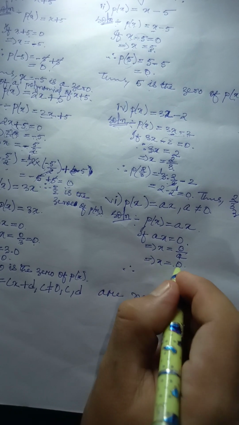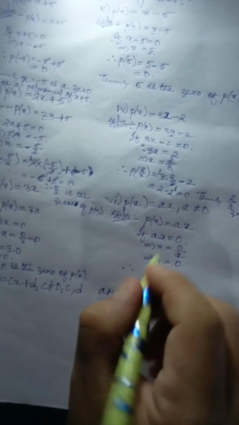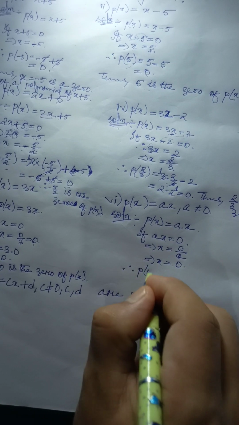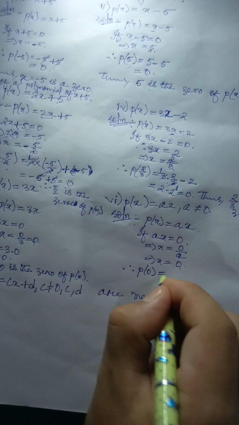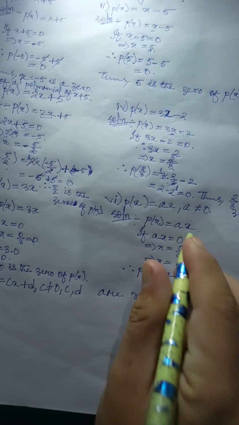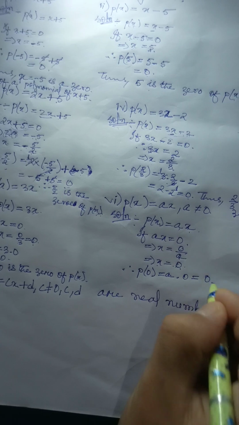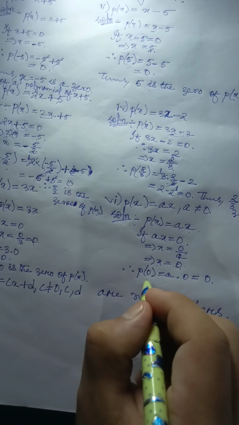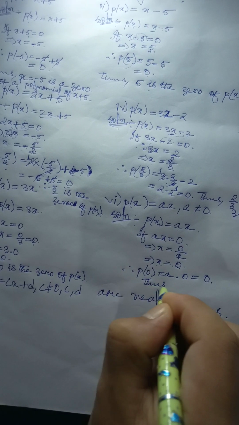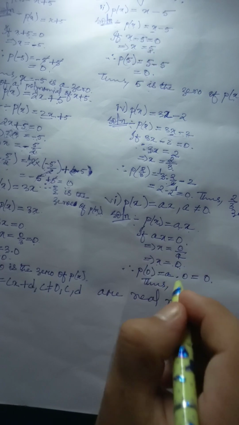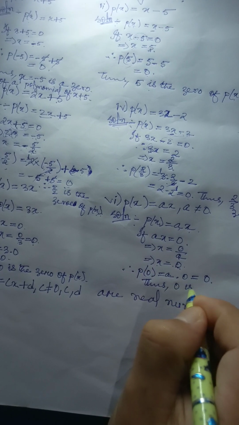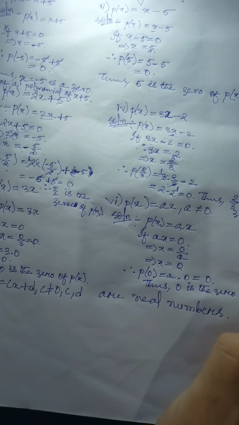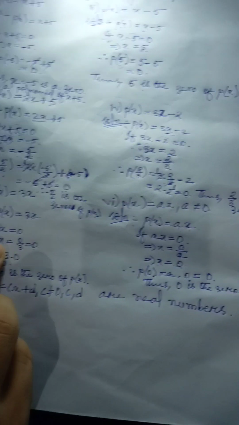Thus by putting x equal to 0 in place of x, we have to find whether we can get 0 as the final answer or not. p(x) is equal to ax, where the value of x is 0. So a into 0 will give you 0. Thus we can get 0 by using x equal to 0. So 0 is the zero of p(x). This will be the final answer for this.